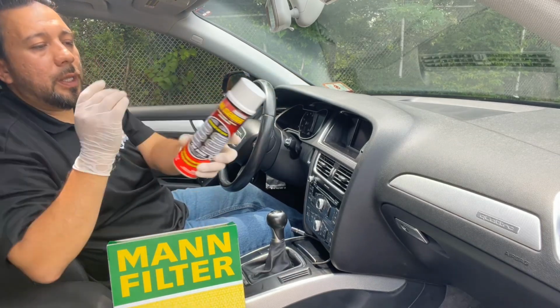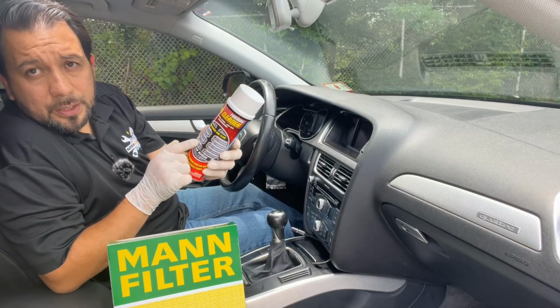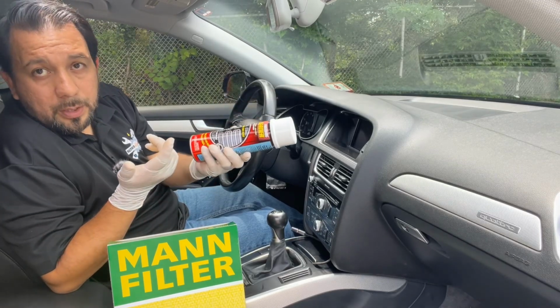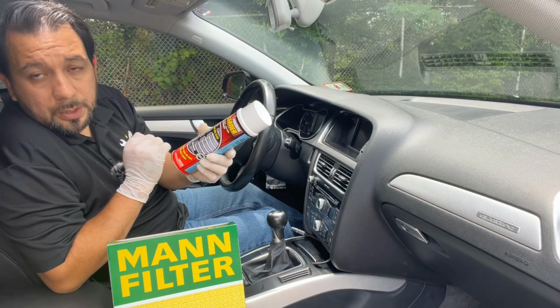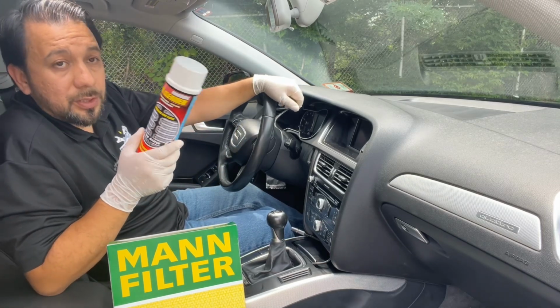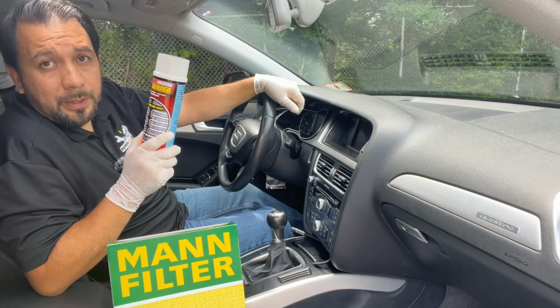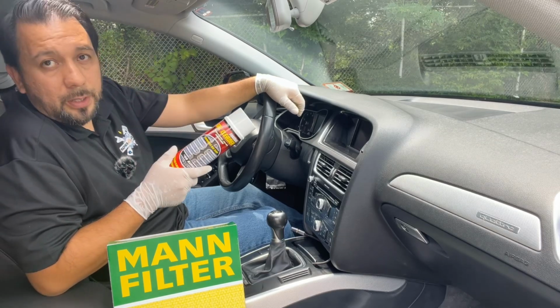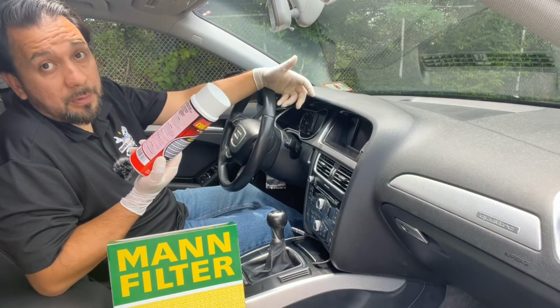Okay, so this is an air conditioning coil cleaner. This is for a regular house air conditioning. If you buy one just for the regular air conditioning for the house, it's going to cost you half the amount of money that you pay for one that is for the car. Okay, it's the same thing. This might even be better.